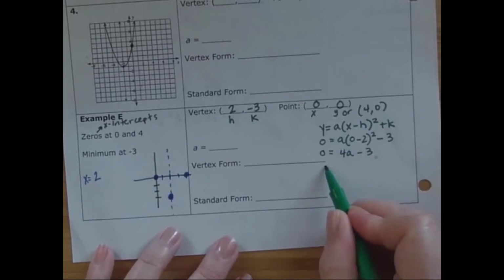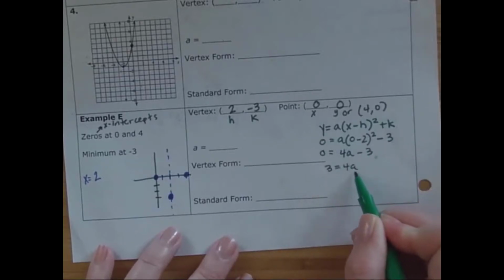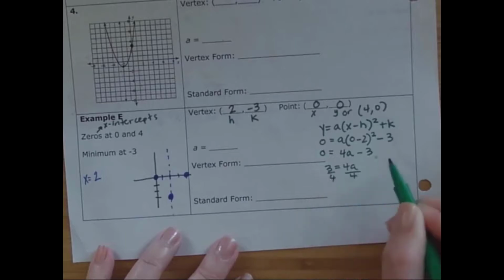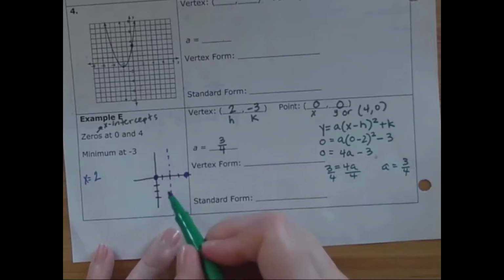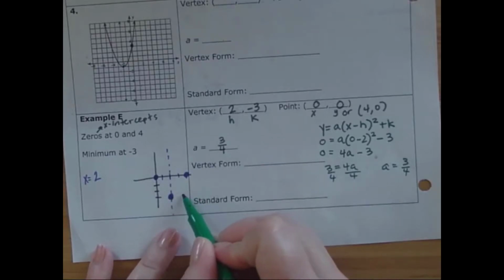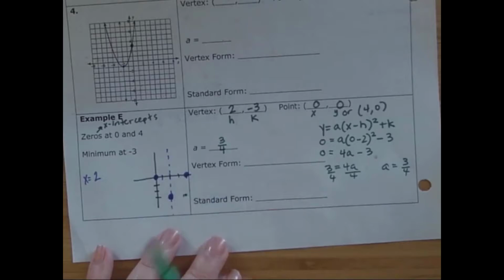Add 3 to both sides. Divide by 4. a equals 3/4. Which makes sense because over 2, normally I'd go up 4. I only went up 3. So I went up 3/4 of what I would normally do on the parent function.